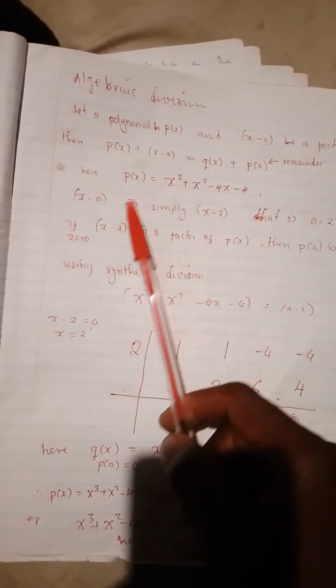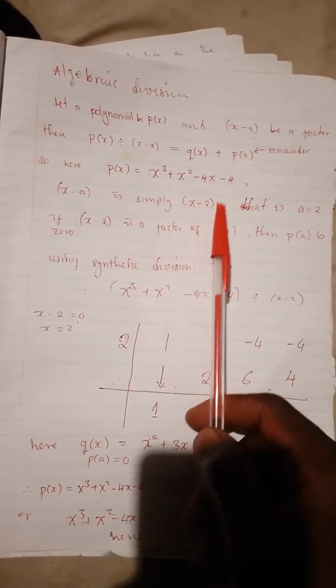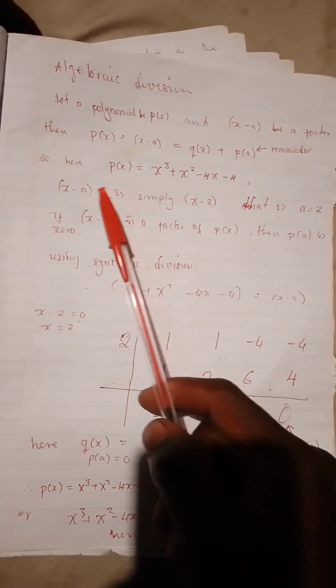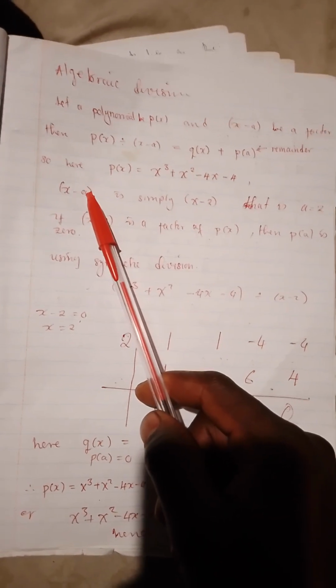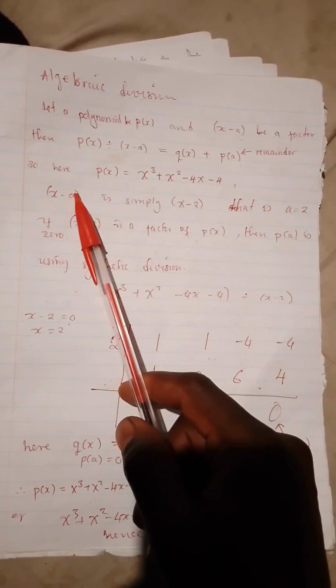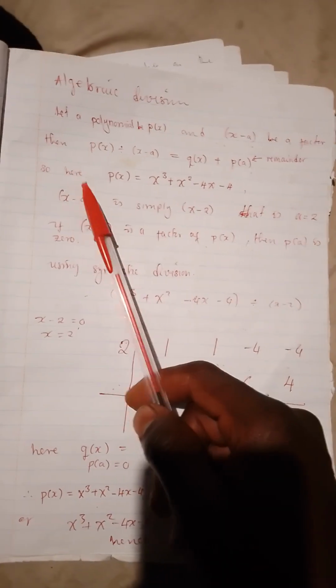The factor we've been given is x minus 2, meaning that our a is simply 2. Here a is a number and x is a variable, so don't confuse these two. You can put any letter here, but for simplicity, just choose a.